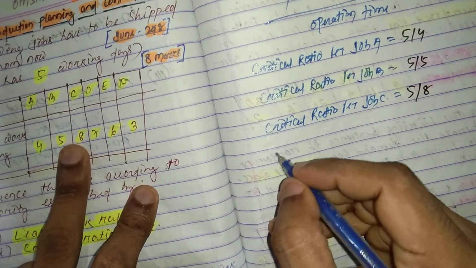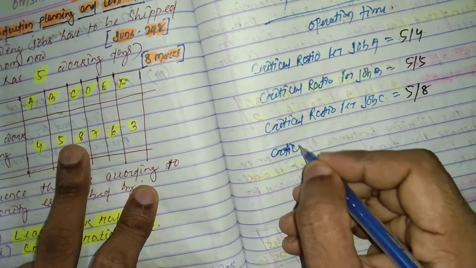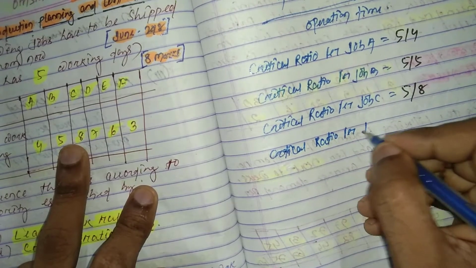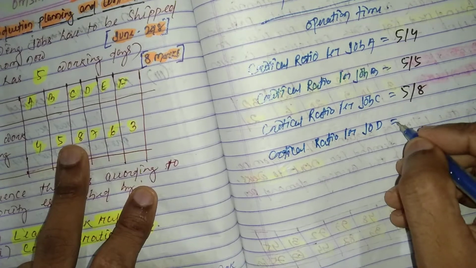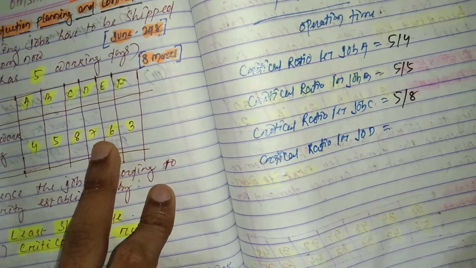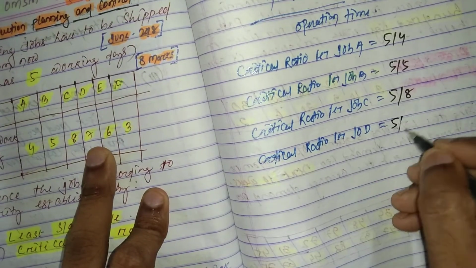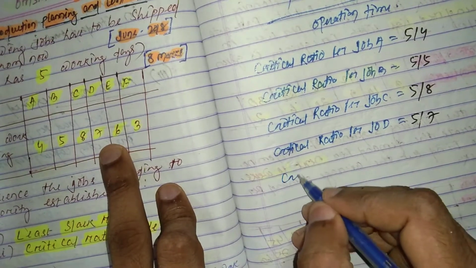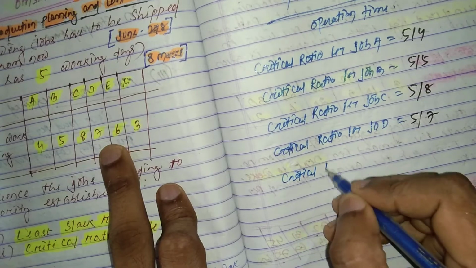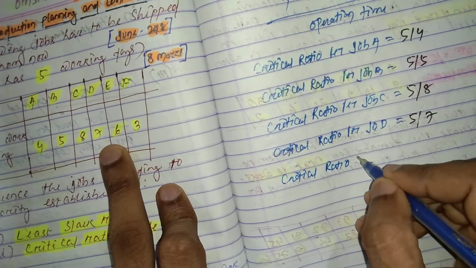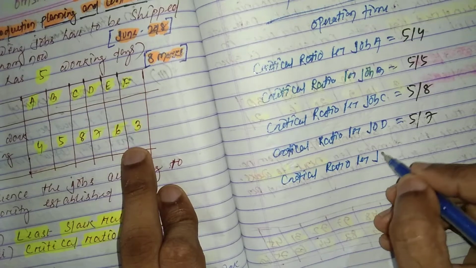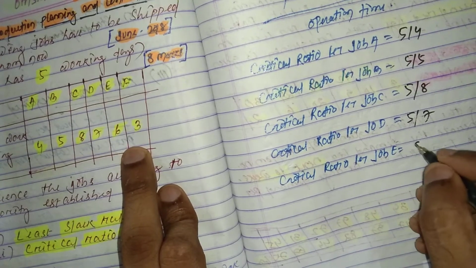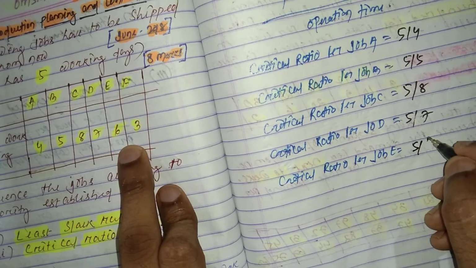For job D it will be 5 by 7. For job E it will be 5 by 6.